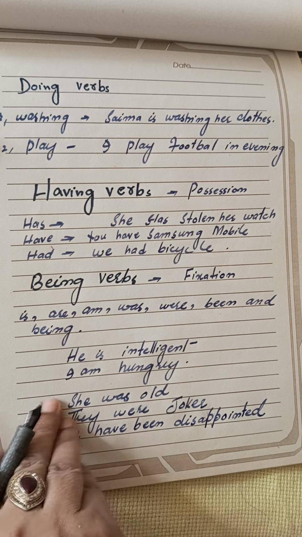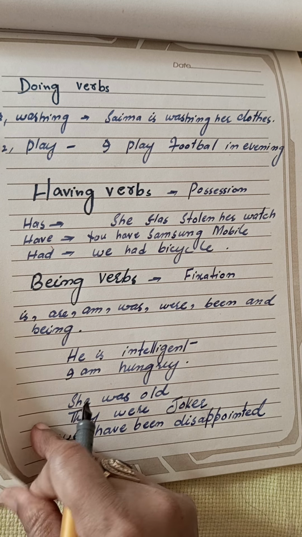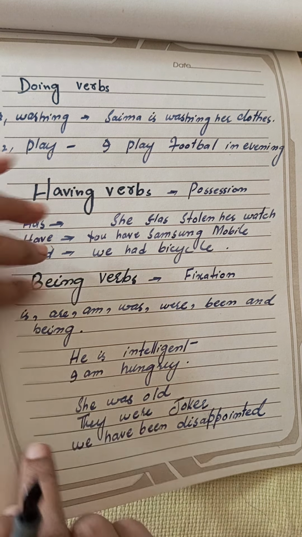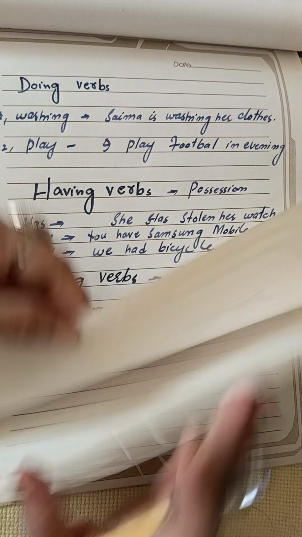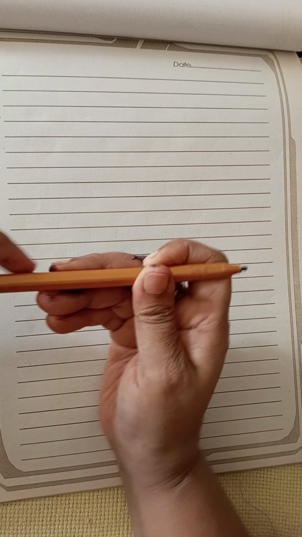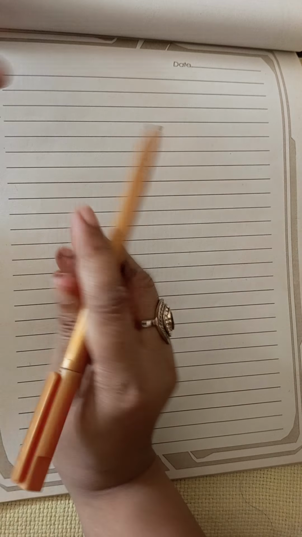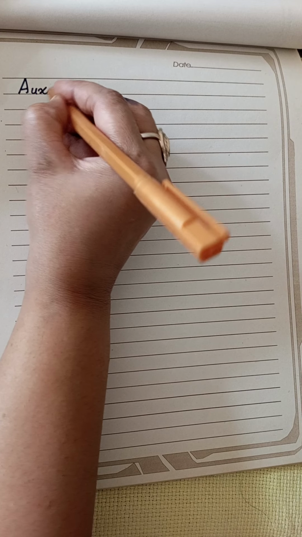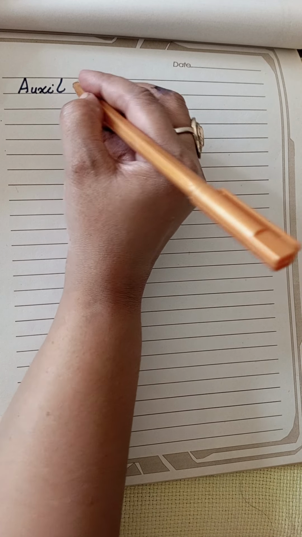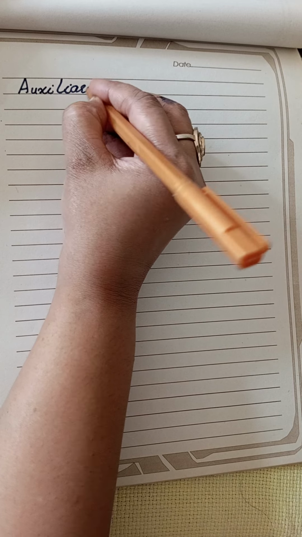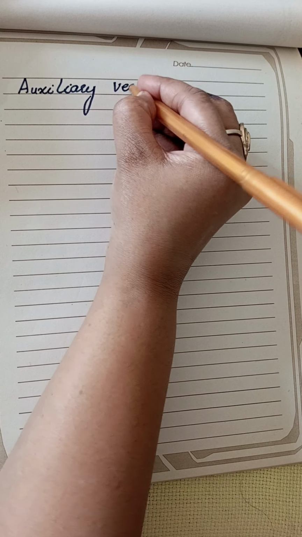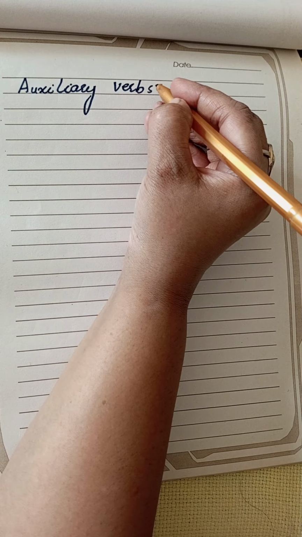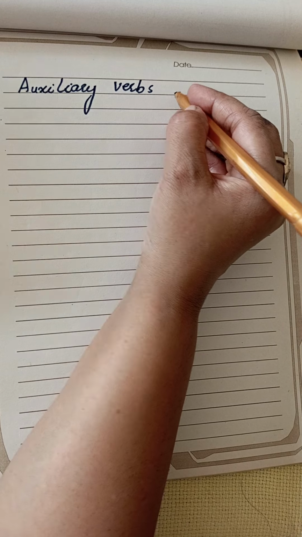So the last one is auxiliary verbs. Basically, auxiliary verbs depend on the main verbs and help the main verb. Auxiliary verbs are also called modal verbs. Both are the same.